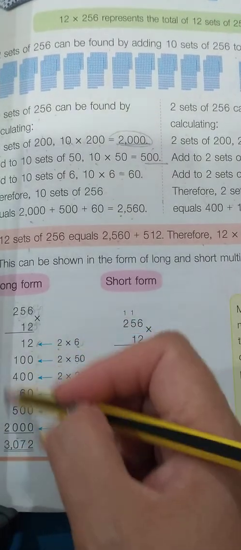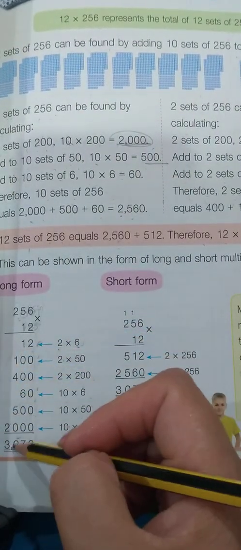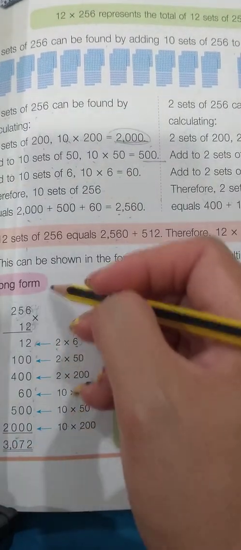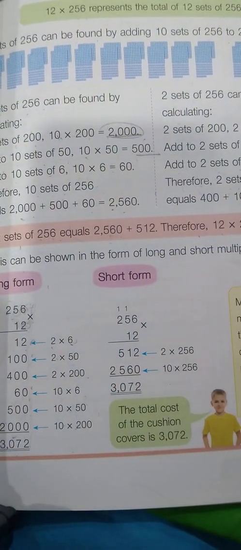The answer is, the total of this product is equal to 3072. Okay, so that's the long form. Now let's move on to the short form.